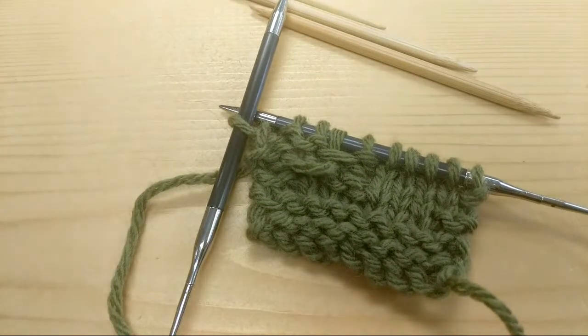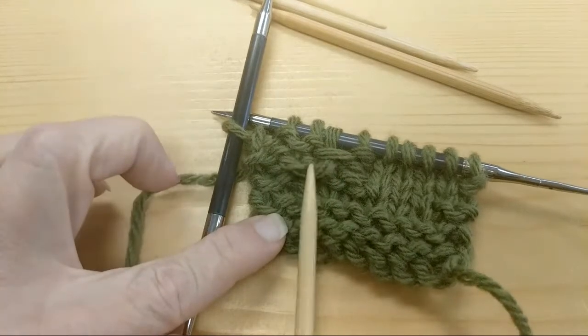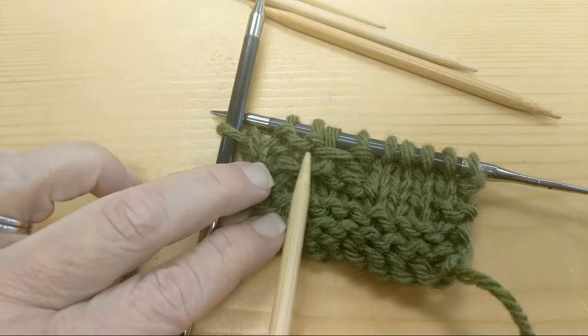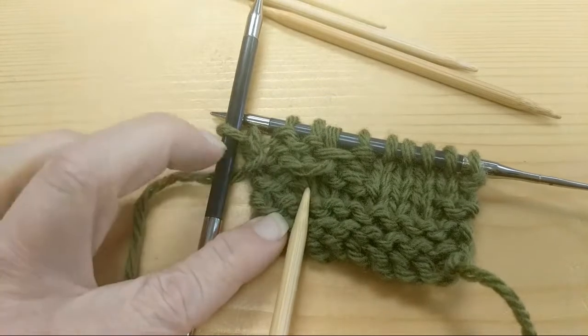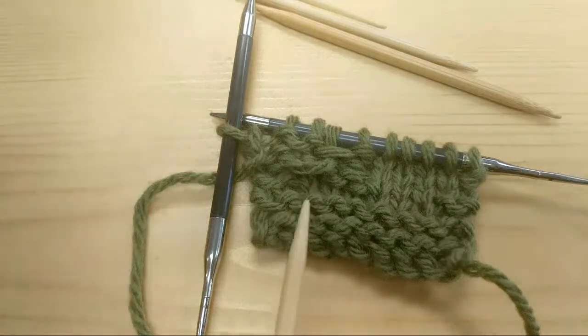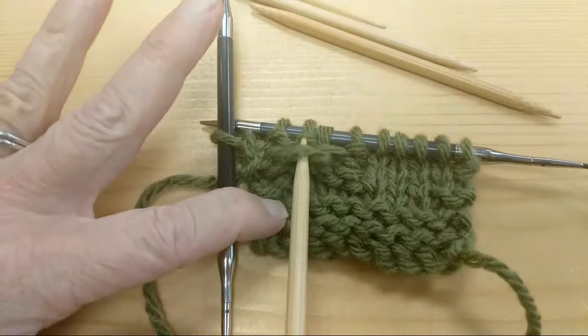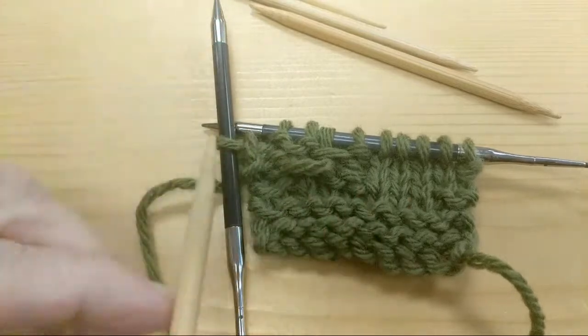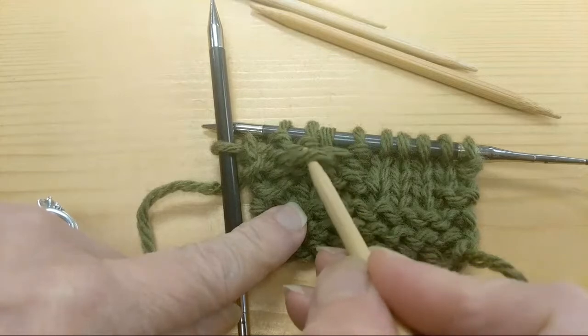Had this question come up today. Somebody had an error that they could see, but they weren't able to trace up to where it belonged, which is not uncommon when we've gotten a few rows and things can start to look a little challenging and go, where does this loop belong?